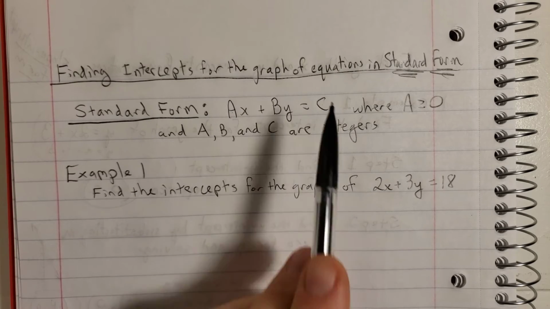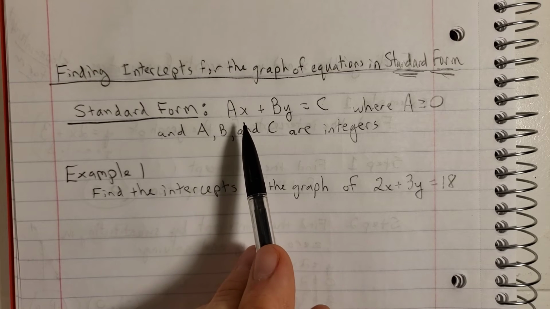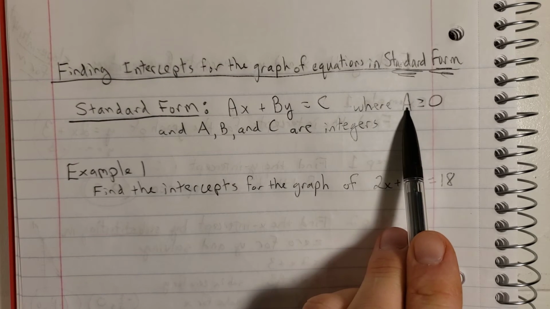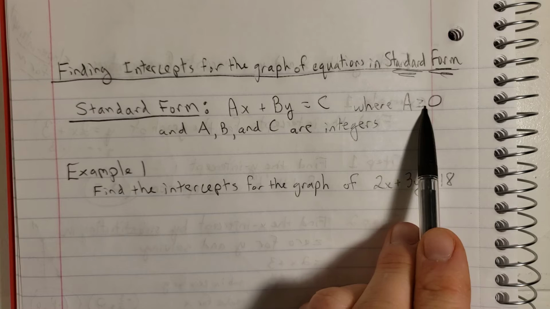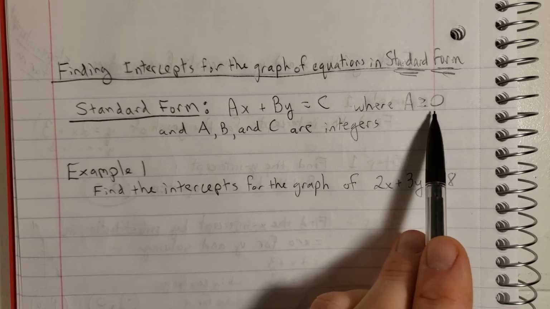And a, b, and c have to be integers. That means no decimals allowed. Okay? And a has to actually be positive. Which it just says here, it says that in a short way.